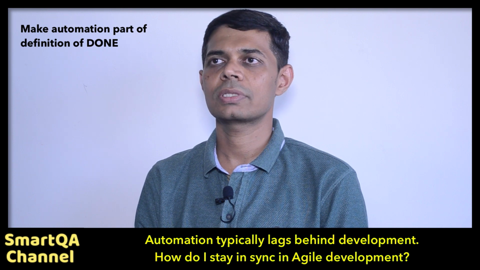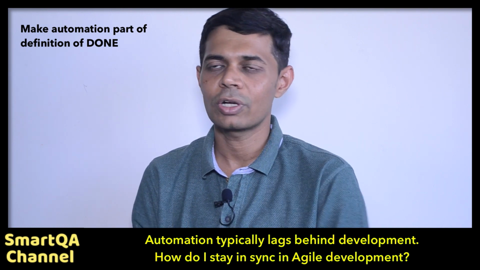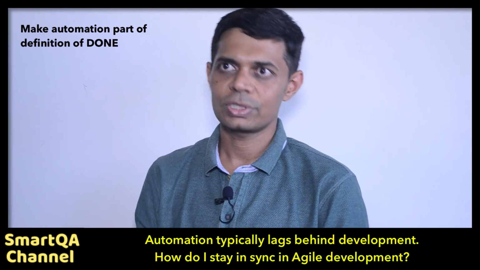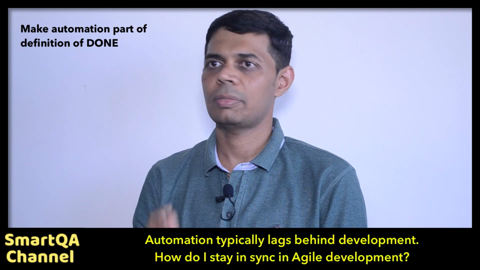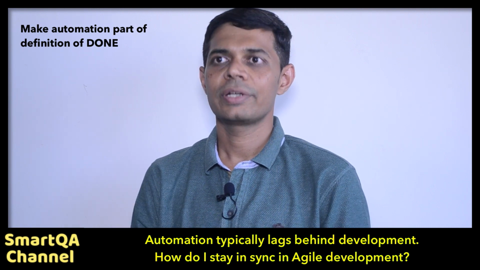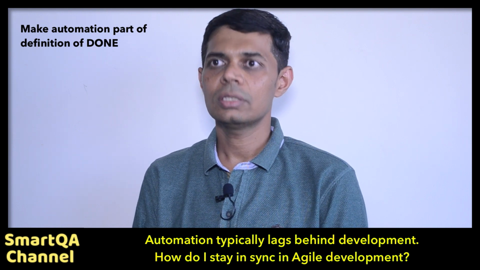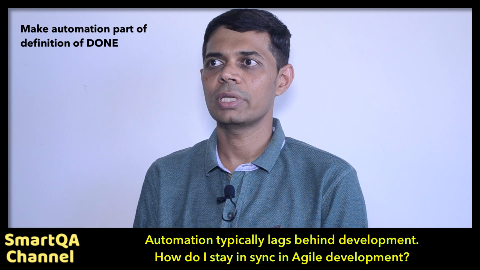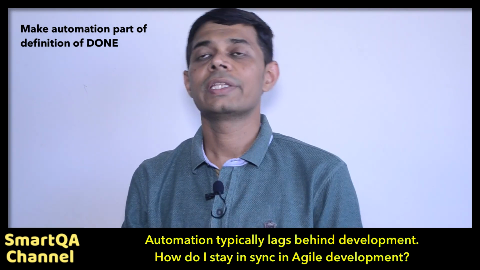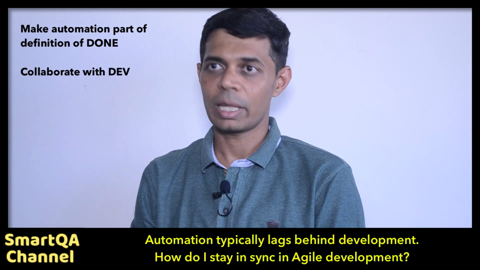Because a lot of times what happens is you tend to compromise on doing automation just because you run into some time issues. So it's very critical that it's part of definition of done. Whenever you have tests to be written, you make sure that they are automated. So that's one of the good practices to be followed. Yeah, the other aspect is there's a need to have better collaboration with the dev.